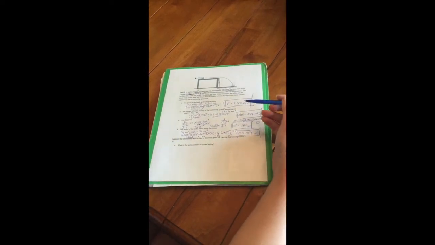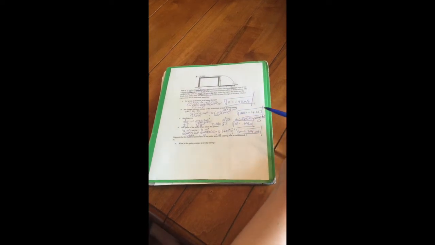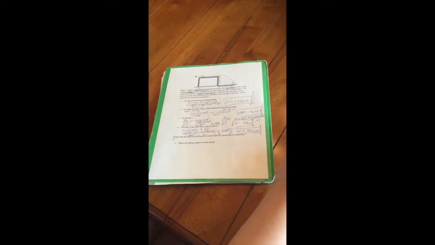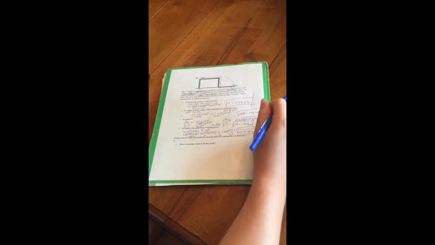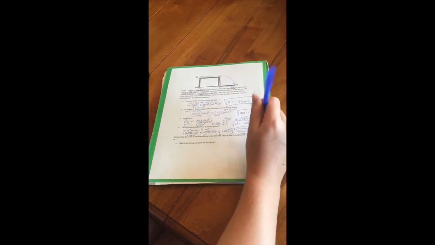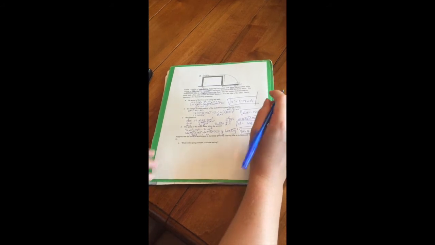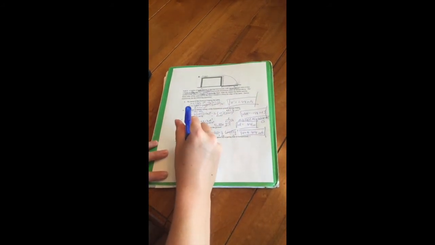And then suppose that the bullet is accelerated to its initial speed by a spring that is compressed 0.1 meters. Yay, spring. Okay, so our spring equation is 1/2 k.